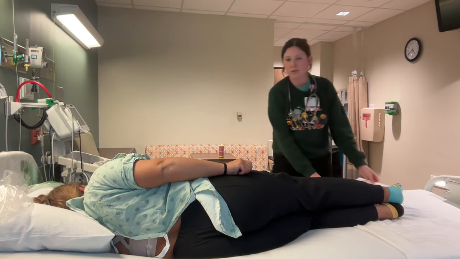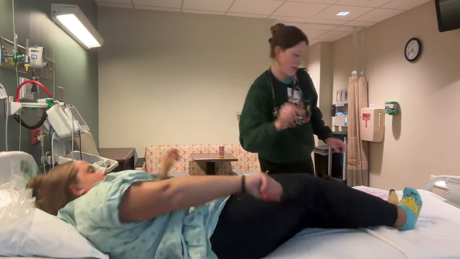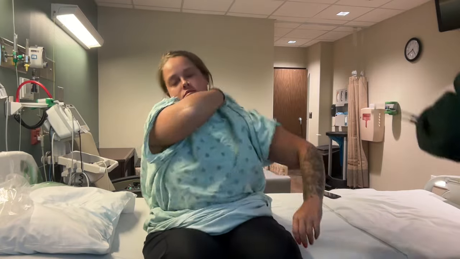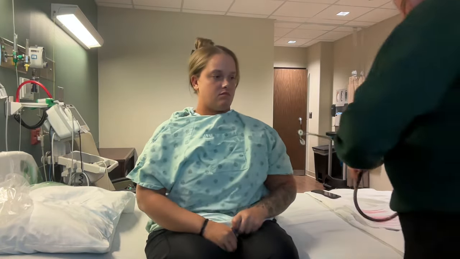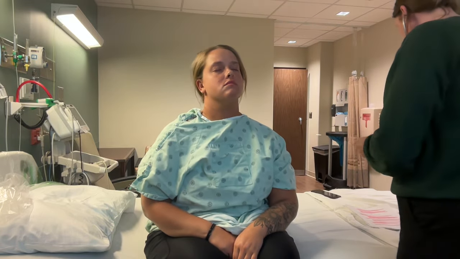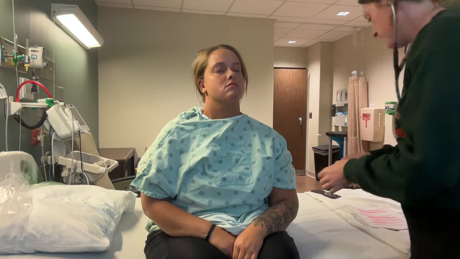All right, I'm going to have you sit up and lean that way off the side of the bed. And I'm going to listen to this area again with the diaphragm.